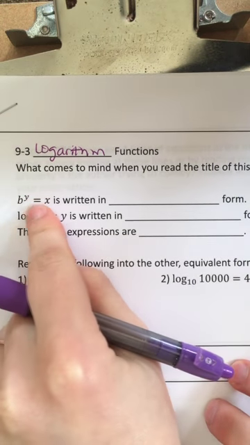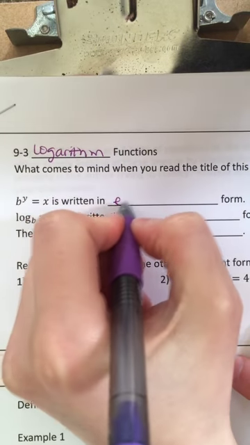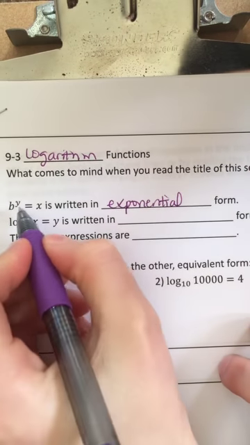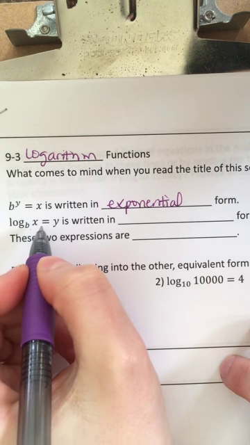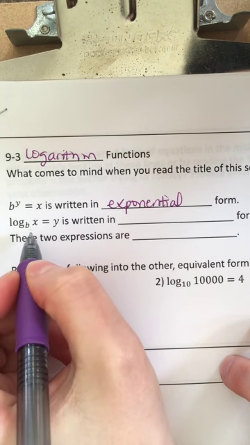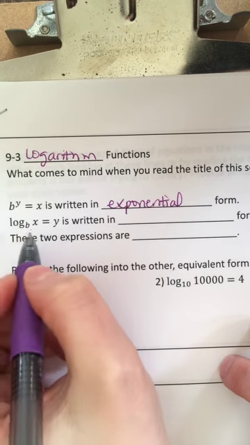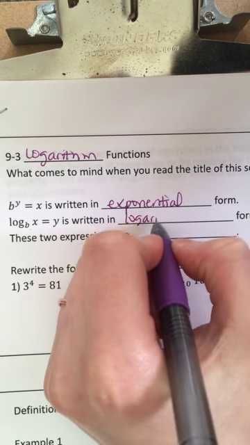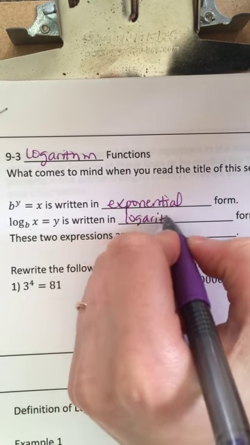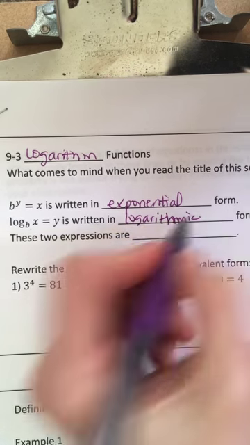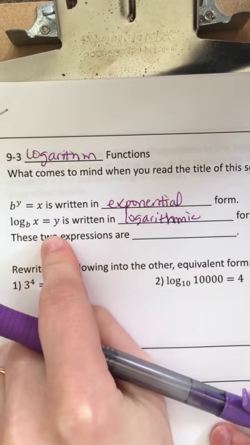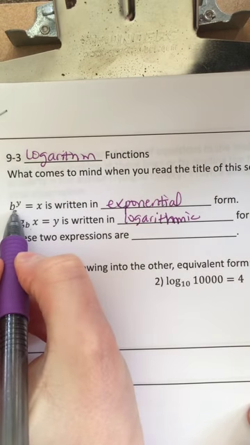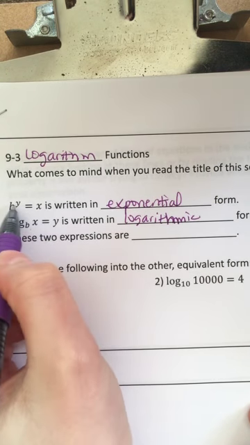B to the y power equals x is written in exponential form because what do you see in it? An exponent. What's the exponent? Y. Log base b of x is y. Say that with me. Log base b of x is y is written in logarithmic form. And yes, knowing how to say that is going to be a big deal because it makes sure that you know that base is the b. So base is the b of x is y.